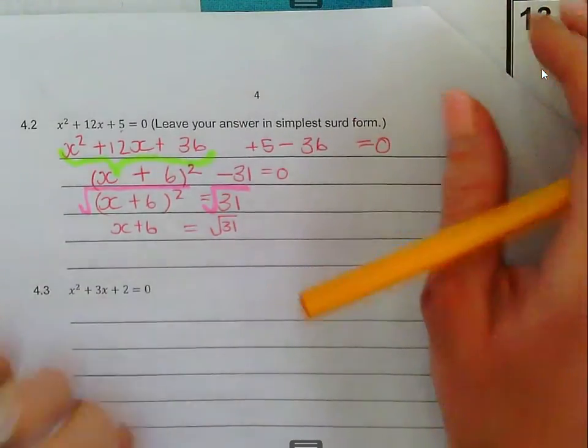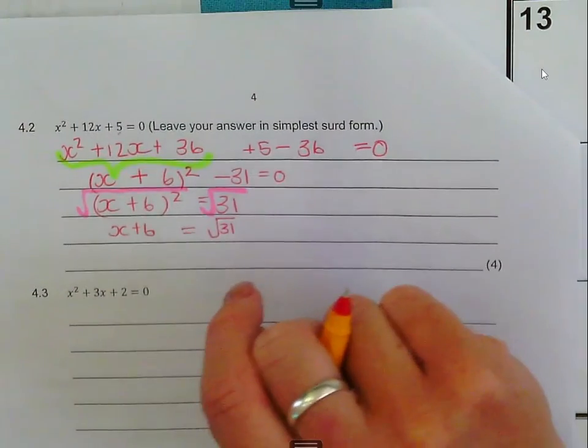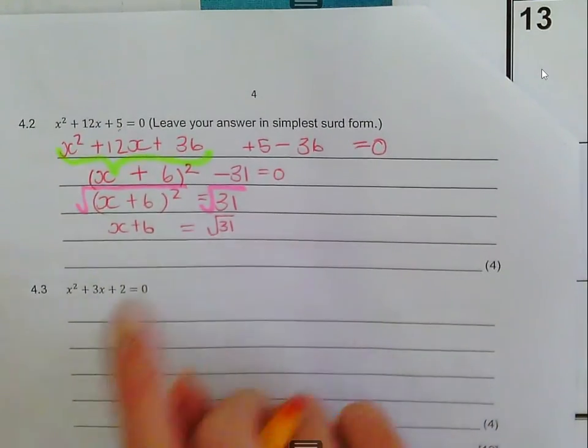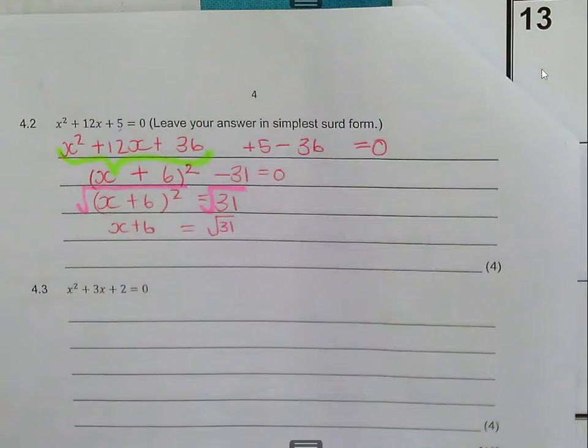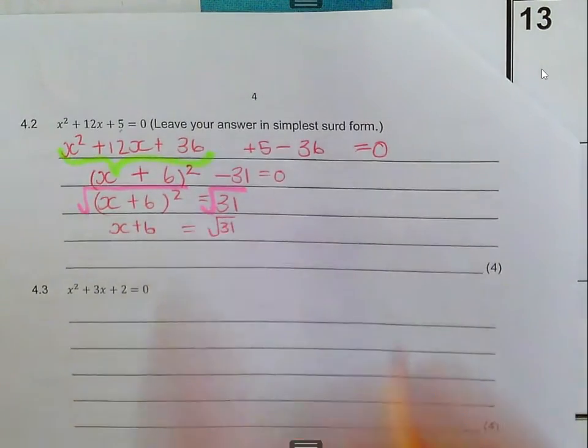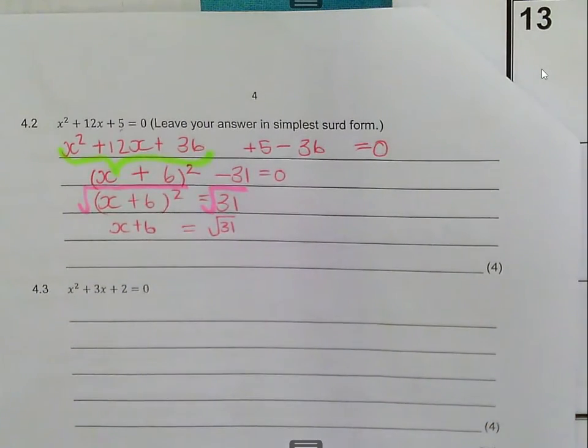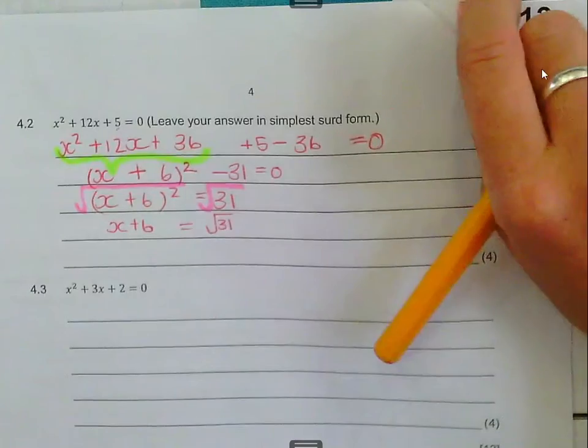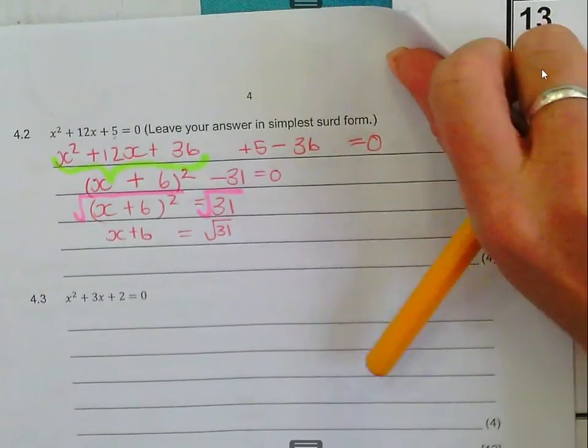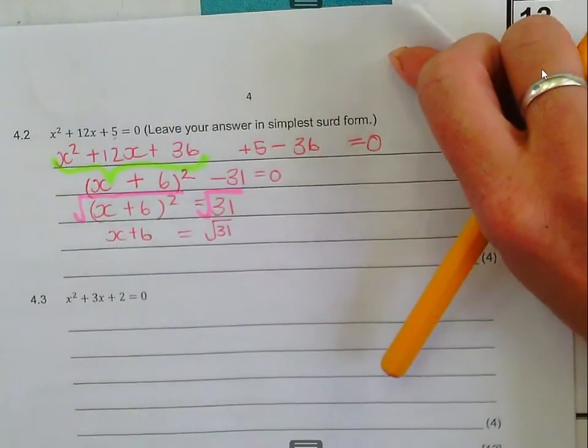Okay, now the difference between this one and the previous ones was that at this stage I could calculate the square root of 36 in the previous one, and I could calculate the square root of 25 in the one before that. But now calculating the square root of 31 is not possible for me without the use of a calculator. Take out your calculator. Is the square root of 31 allowed?